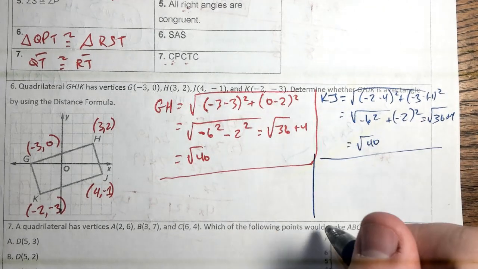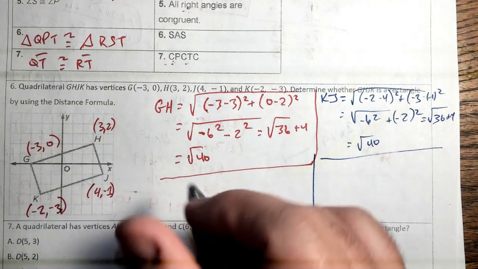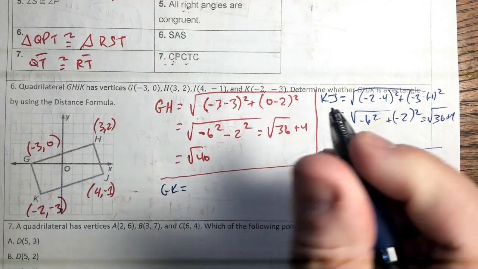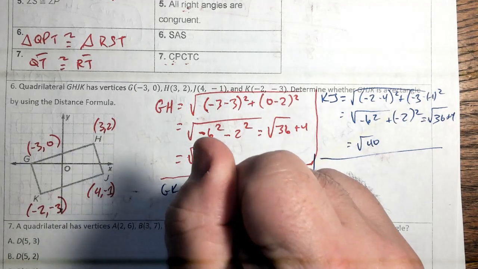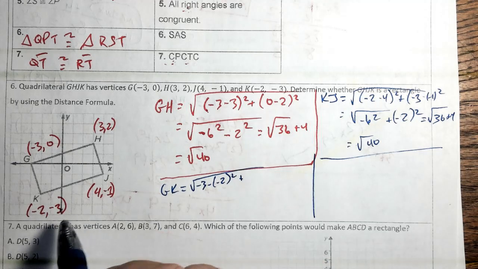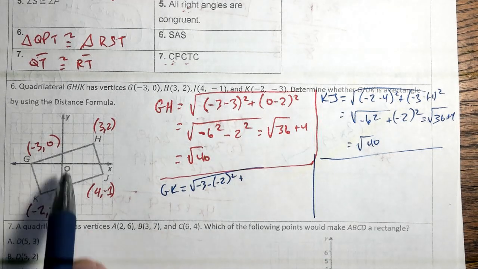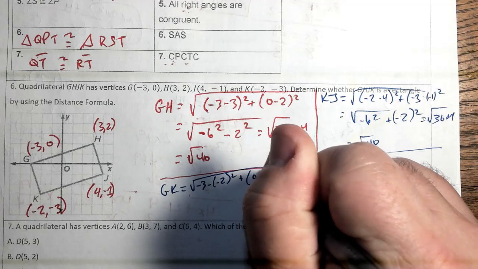Now let's do this. So for GK, it's going to be negative 3 minus negative 2, plus 0 minus negative 3, so 0 plus 3.